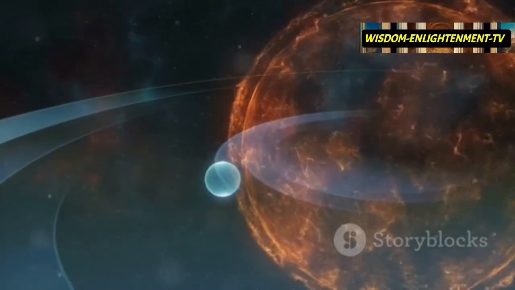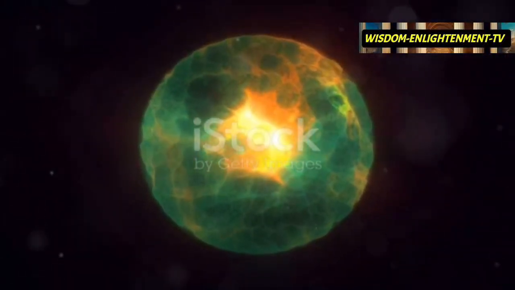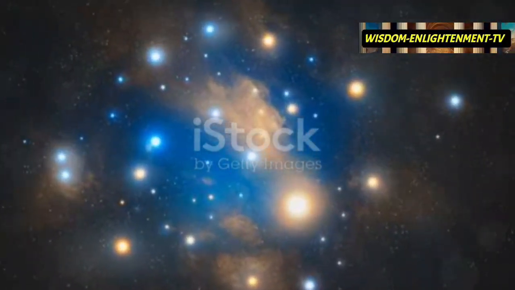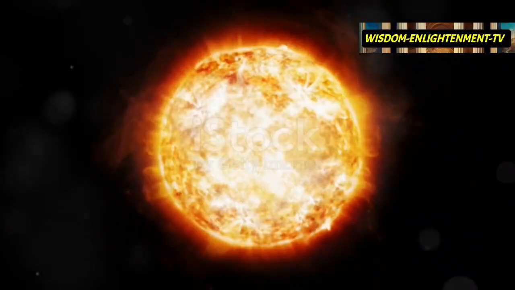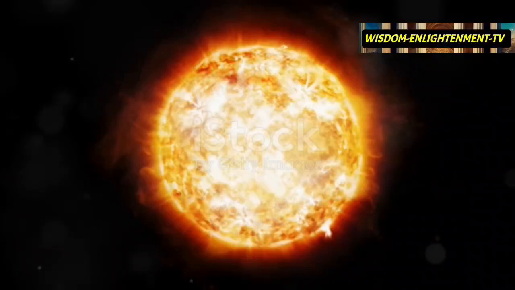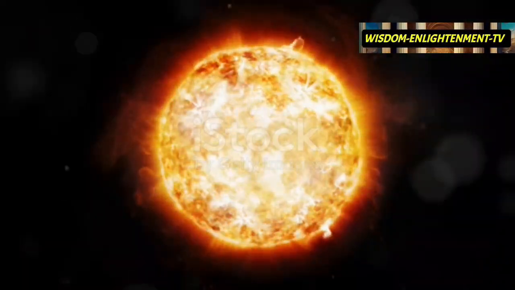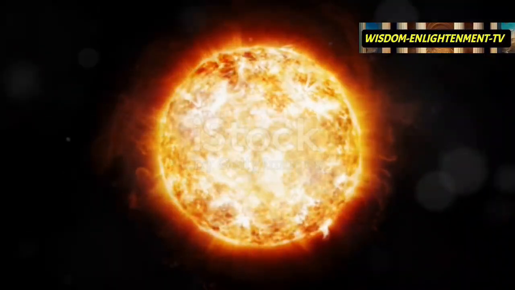Formation and main sequence. Low mass stars, like red dwarfs, form from smaller regions of molecular clouds. They have lower temperatures and luminosities compared to more massive stars, and burn their fuel very slowly, allowing them to remain on the main sequence for tens to hundreds of billions of years.